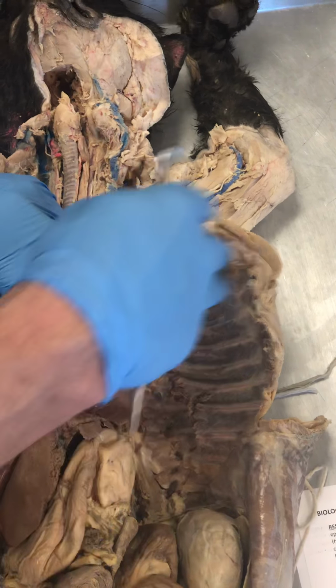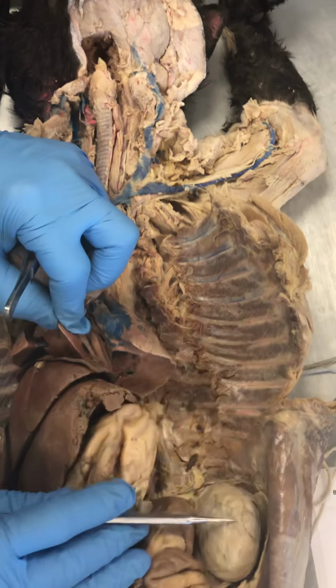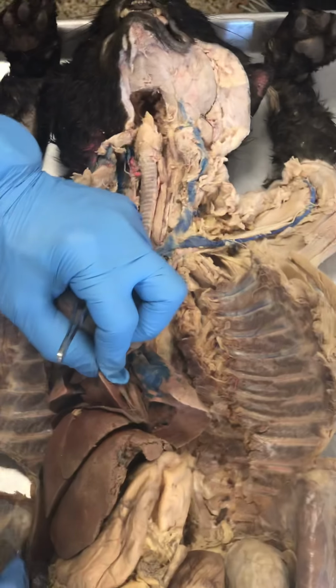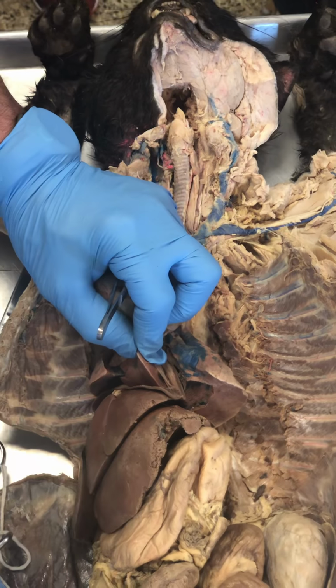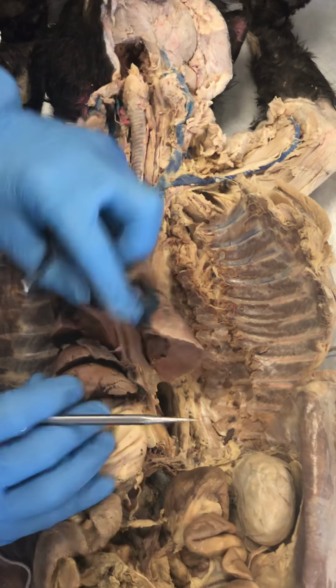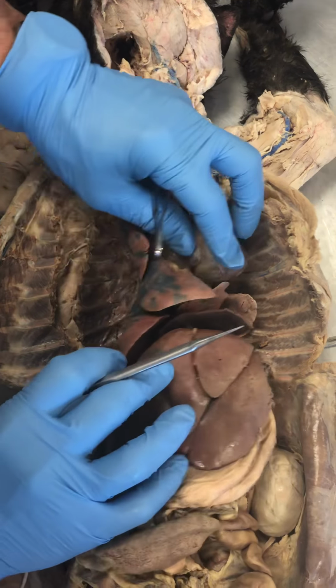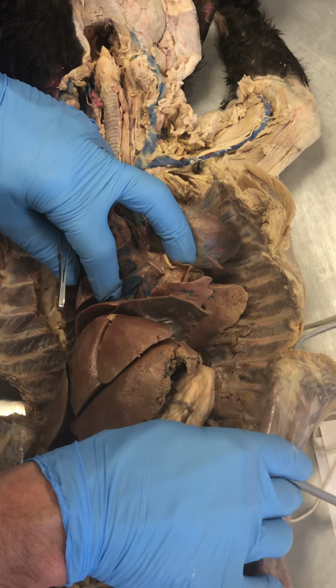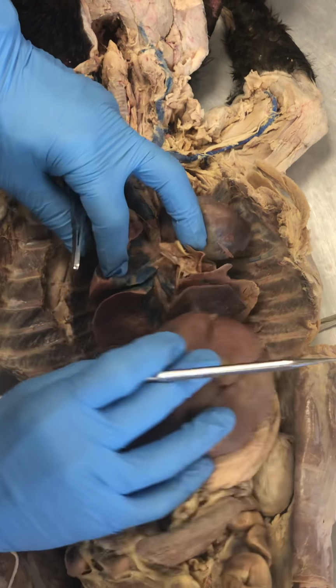All right, so we're not going to need scalpels or things, because it's soft enough that we can just use scissors to cut through everything. All right, so there's the diaphragm right there, folks. Then the last thing we're going to look at is the nerve that runs onto the diaphragm.